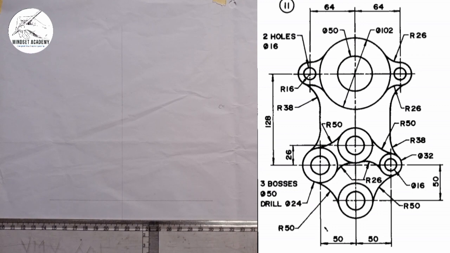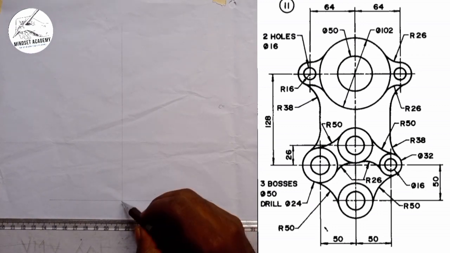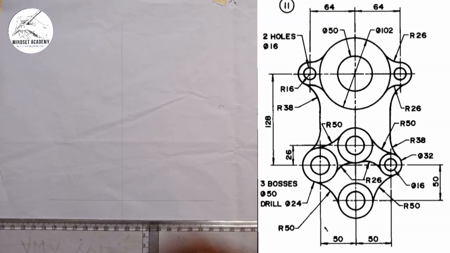You can see they are meeting at this point. Let this point be the point on the circle in the figure, so that will be our center point of the circle.